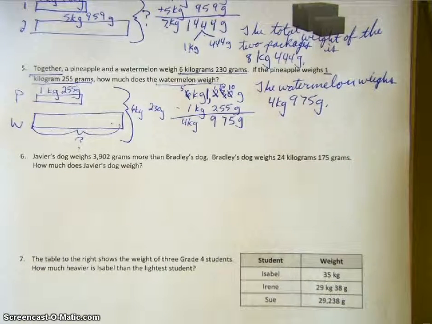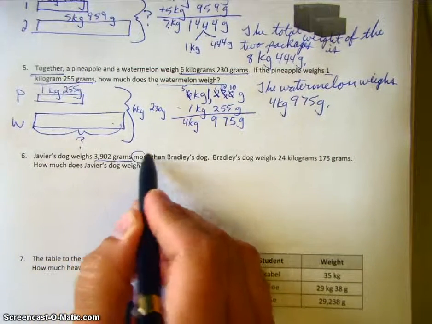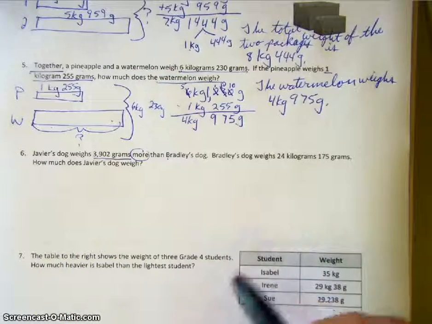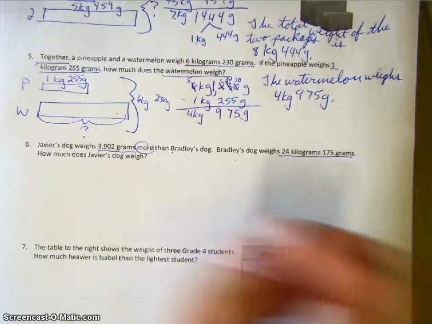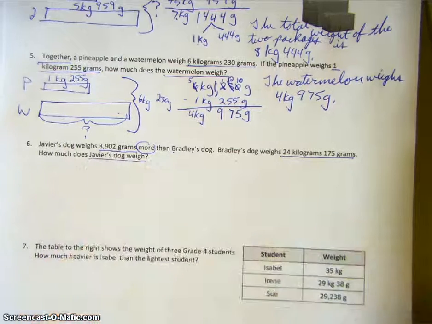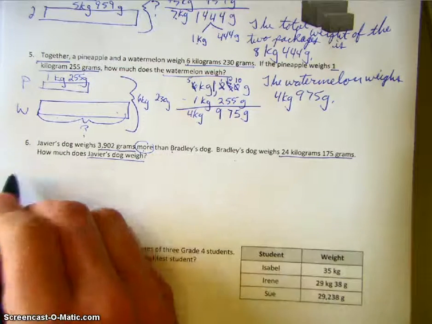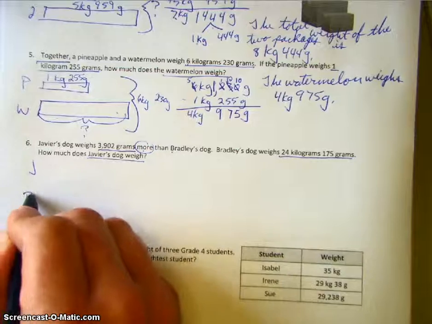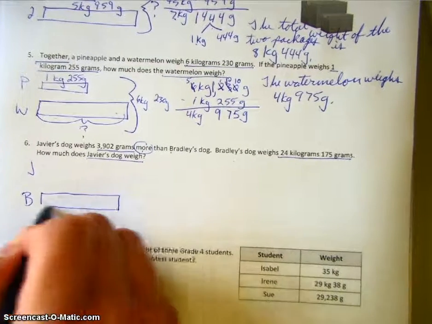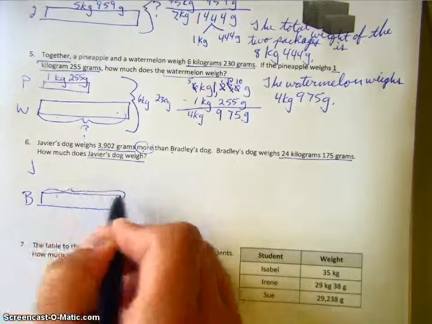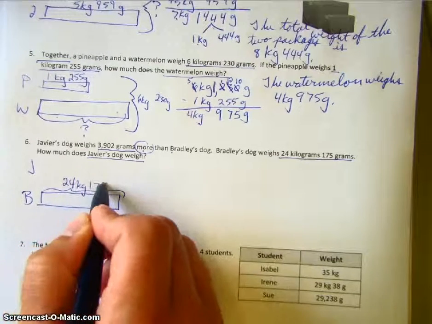Javier's dog weighs 3,902 grams more than Bradley's dog. Bradley's dog weighs 24 kilograms, 175 grams. We want to know how much Javier's dog weighs. So we have to be careful because of this word more. So we have Javier and we have Bradley. Now we know Bradley's dog has an exact weight, 24 kilograms, 175 grams.